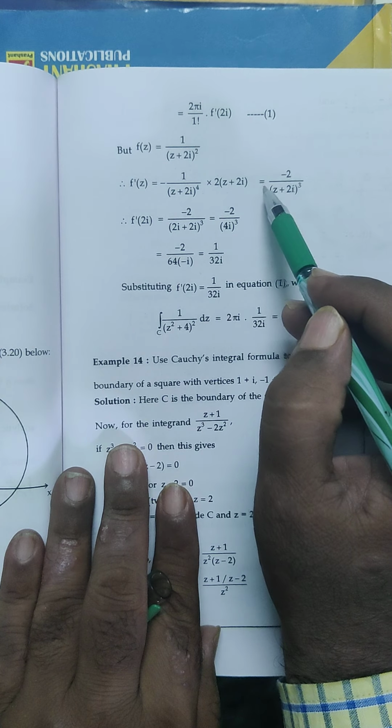Substituting f dash 2i is equal to 1 upon 32i in equation 1, we get 2 pi i upon 1, meaning 2 pi i into 1 upon 32i, which is equal to pi by 16. Okay, we stop here.